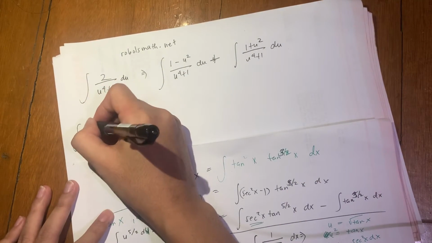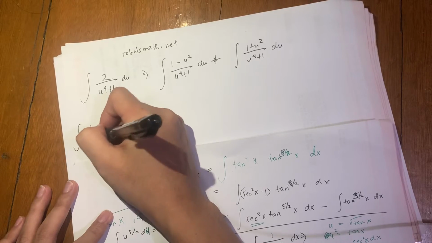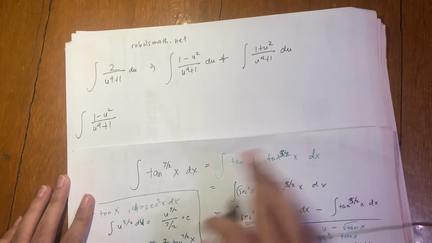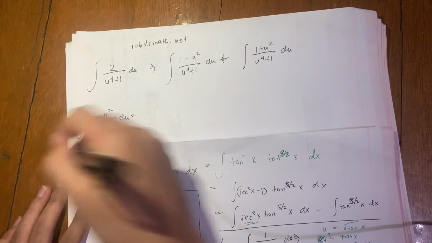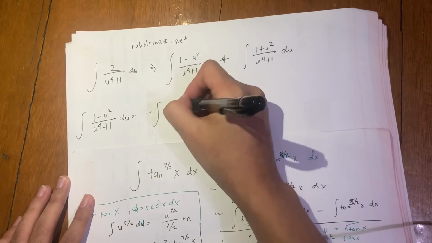The integral of (1 minus u squared) over (u to the fourth plus 1). I'll rewrite this a bit so that the u squared becomes positive.